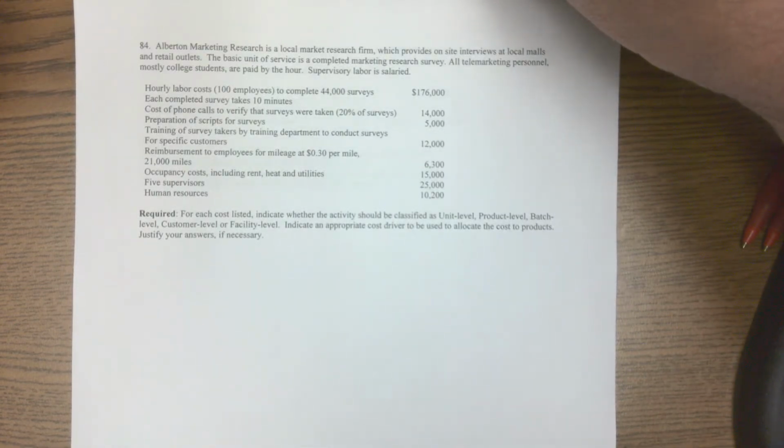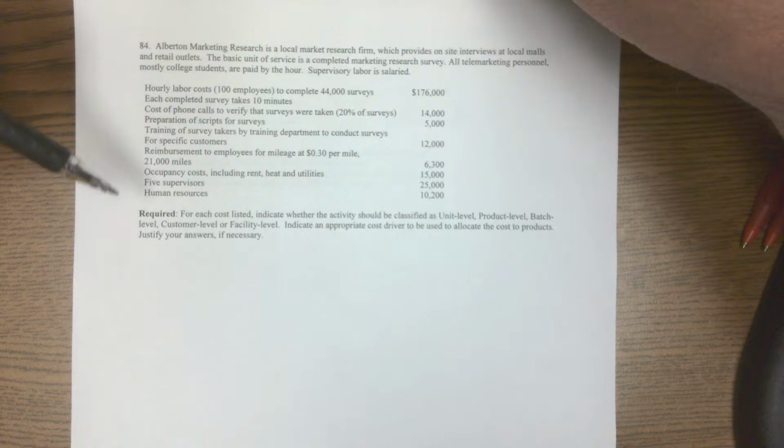So this first one here, we've got a research firm that provides on-site interviews at local malls and retail outlets, and the basic unit of service is a completed marketing research survey. All telemarketing personnel, mostly college students, are paid by the hour. Supervisory labor is salaried. Okay, and what they're asking us to do is take each of these costs.